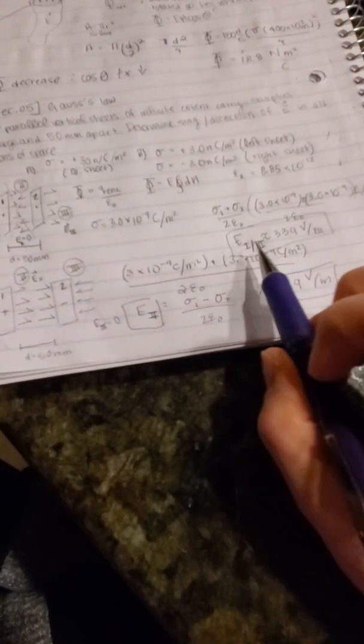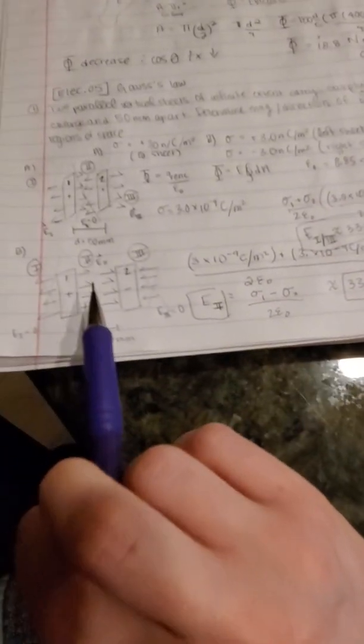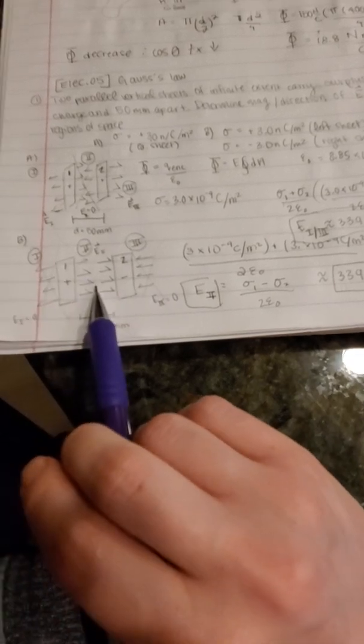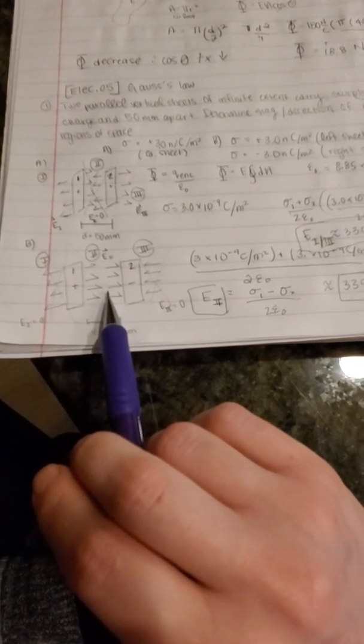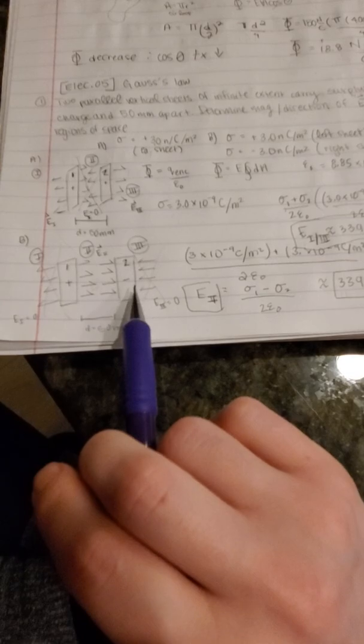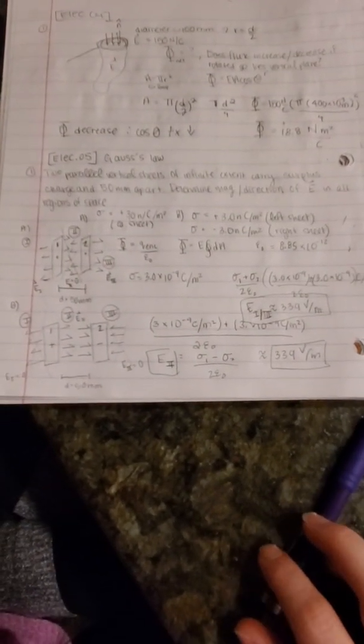And then for E1 and E3, we're going to have around the same, because the charge isn't changing, it's just in one case we have a negative, and in the other we have a positive. So you're really just looking at the relationship between electric fields and the direction that they go, and so they do cancel out in cases where they are opposite of each other. So there we have it.